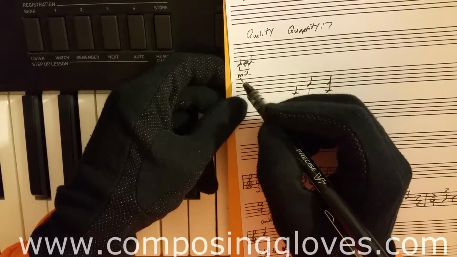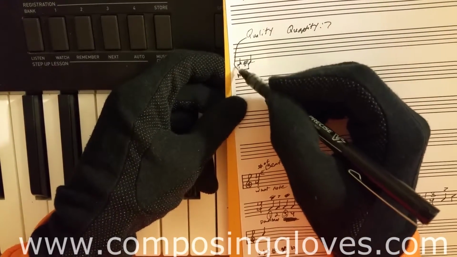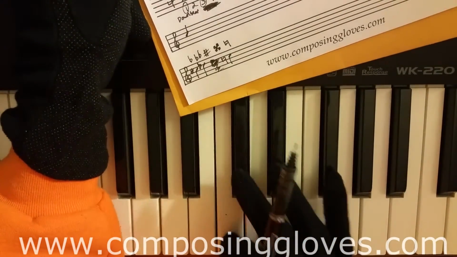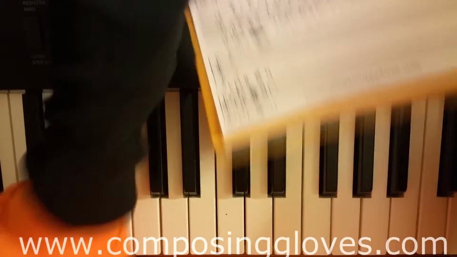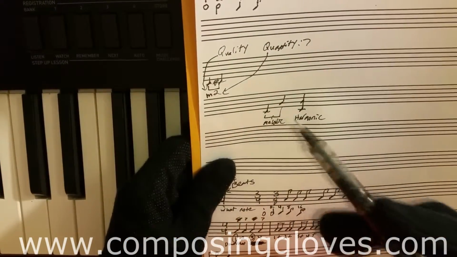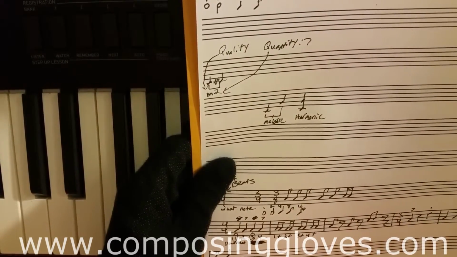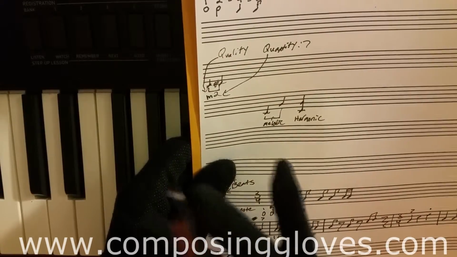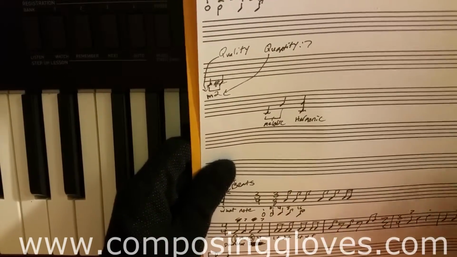Now, this minor is the quality. This tells you the quality. This 2 represents the space between the notes itself. Now, this will become very important later on. Some people count half steps, and as a result, they get chord qualities wrong. And we'll explain that as we get into the major scale and the ideas behind a major scale. But anyways, that's the minor second.